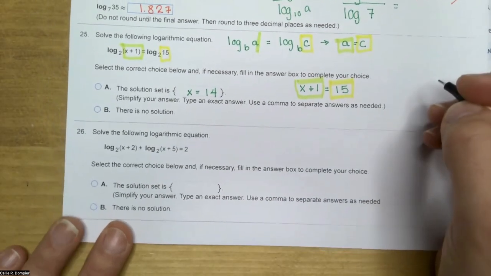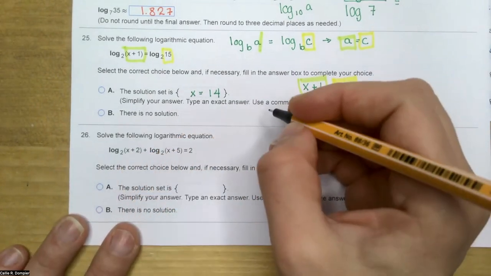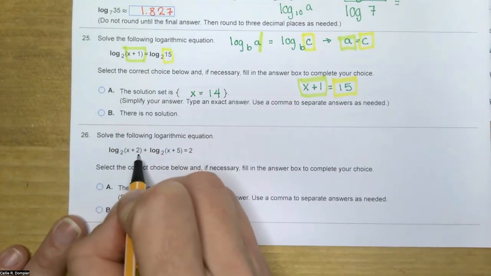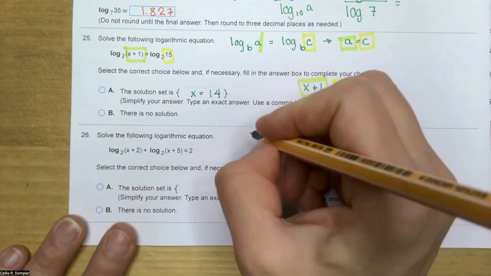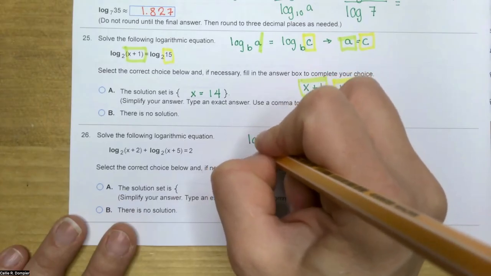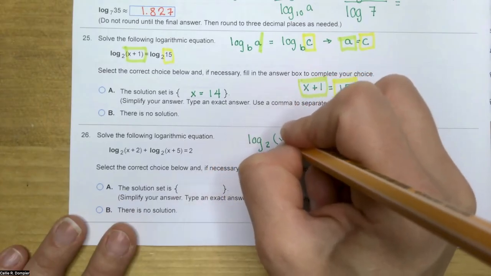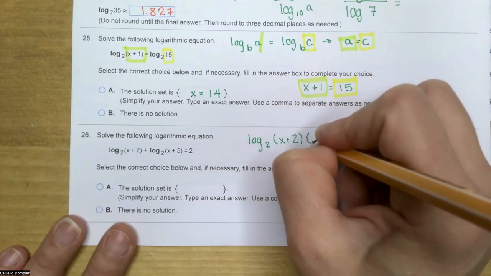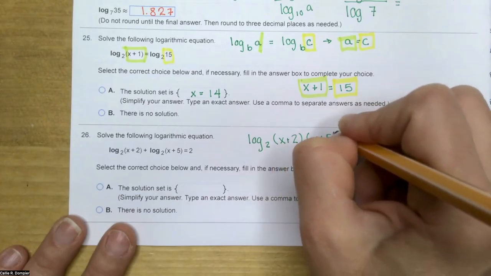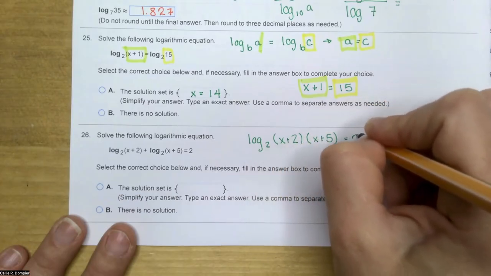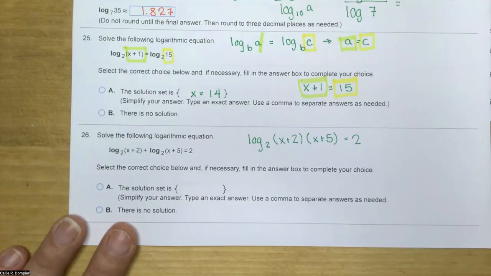All right, for 26, I'm going to change this into a single log. So instead of log base 2 of x plus 2 plus log base 2 of x plus 5, I'm going to have log base 2 of x plus 2 times x plus 5 equals 2. And then I'm going to change this to its exponent form.